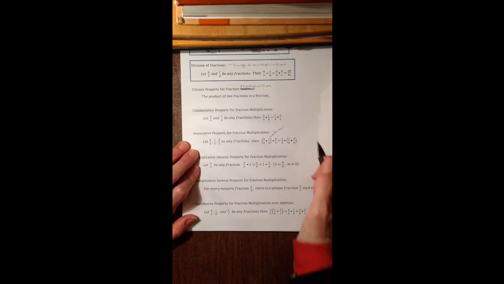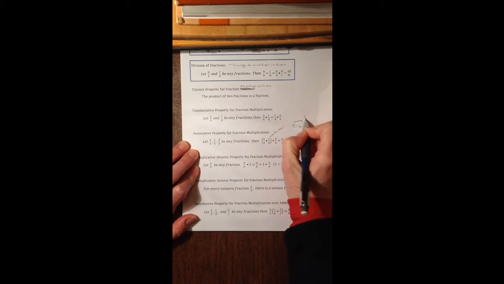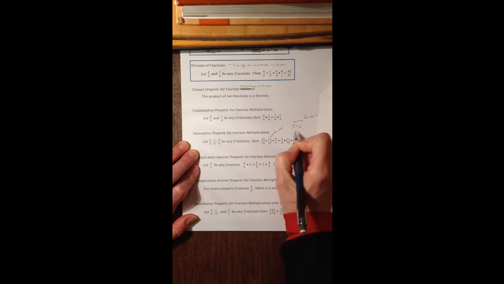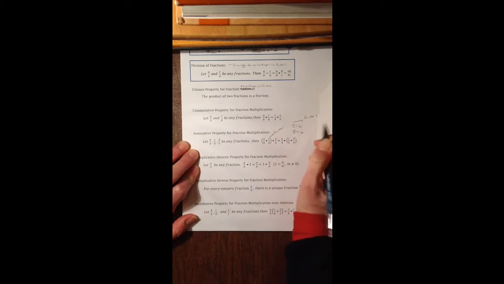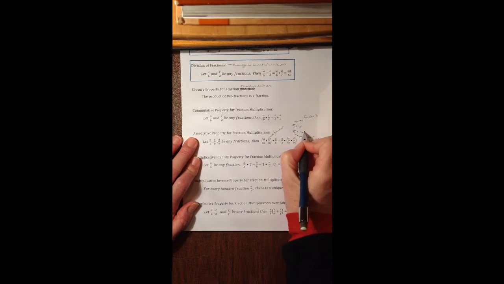So that's an important idea, that if you have 5 times 6, you would call each of these factors. But if you have 5 plus 6, you would call each of these either terms or addends. Two different words for the same thing. Term technically we use when we have algebra involved.